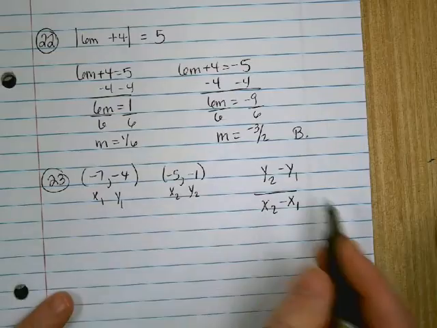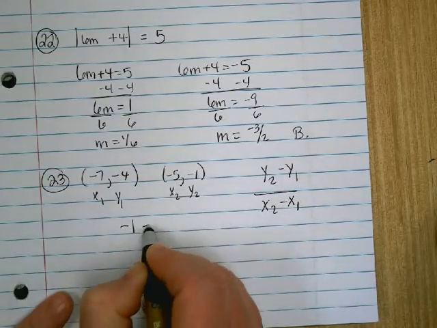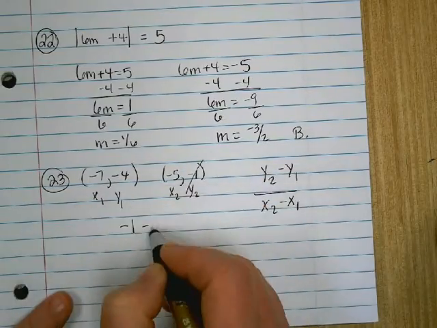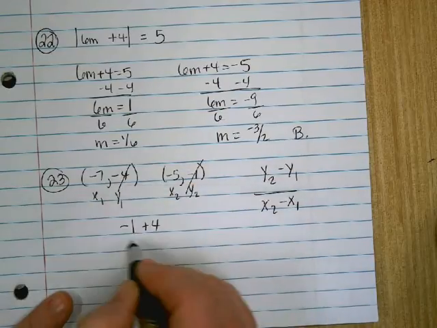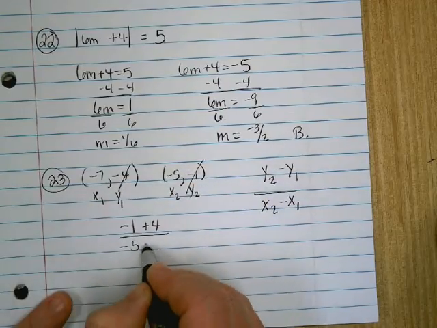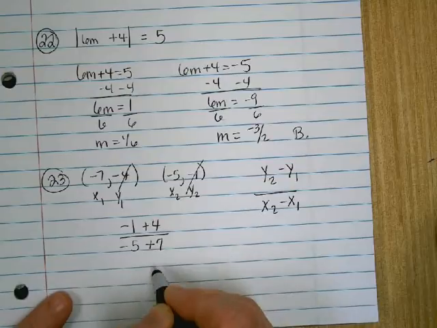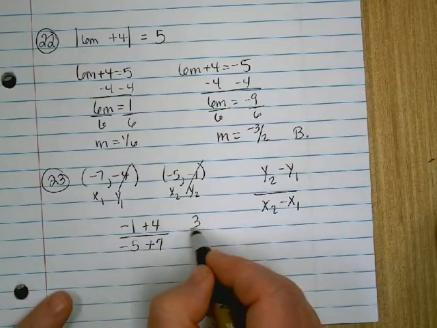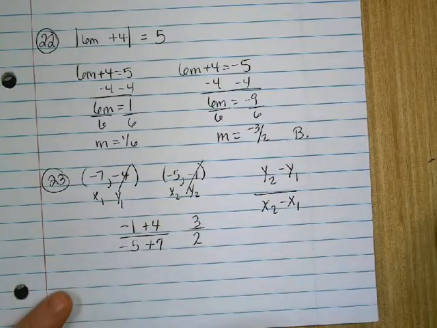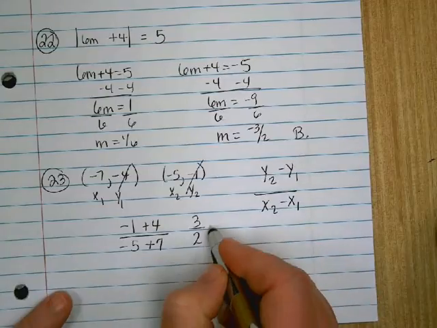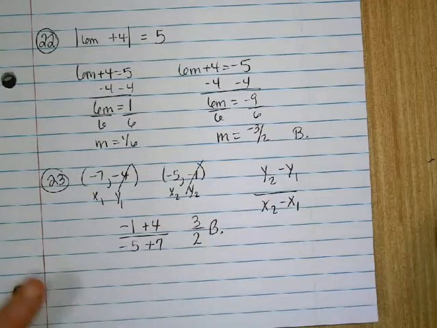Plug them in. So it's going to be negative 1 minus negative 4 over negative 5 minus negative 1. So I get 3 over 2 for my slope. That is answer choice B. Any questions on 23?